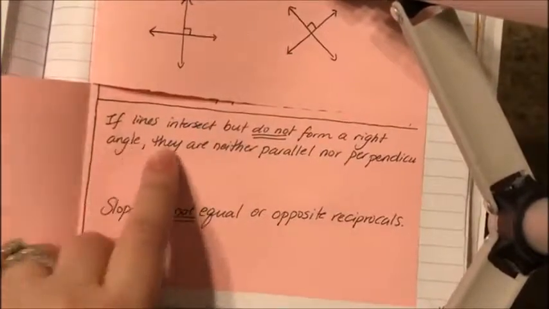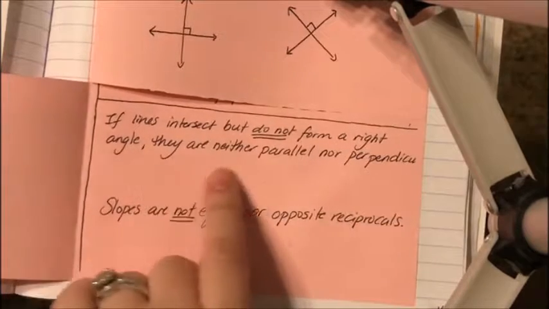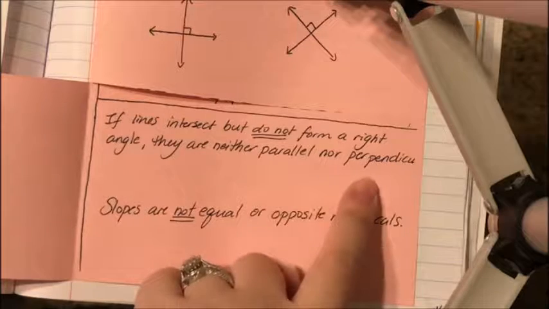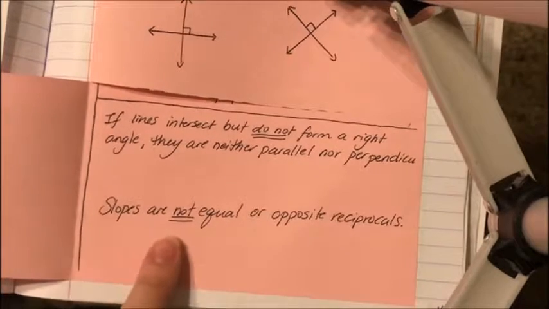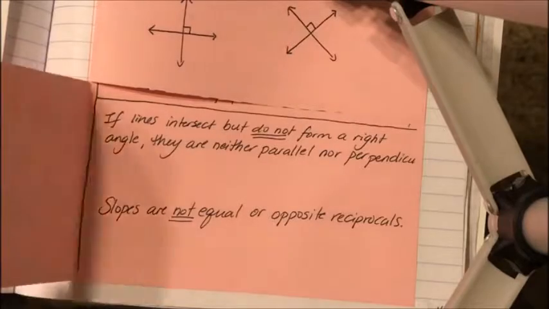Then for neither or intersecting, if lines intersect but do not form a right angle, they are neither parallel nor perpendicular. Slopes are not equal or opposite reciprocals. Okay?